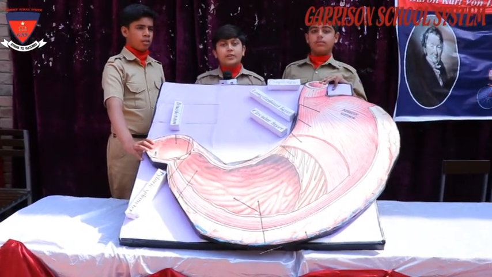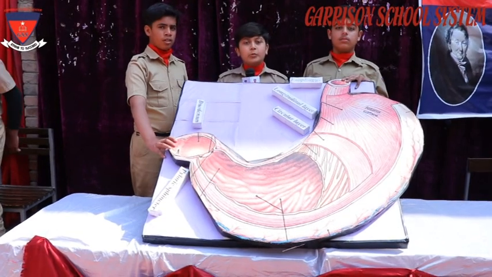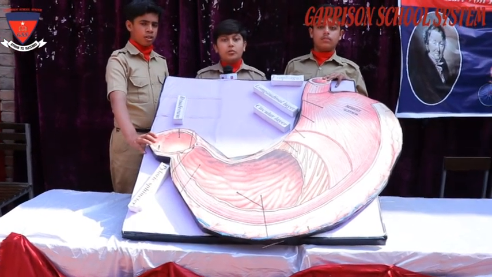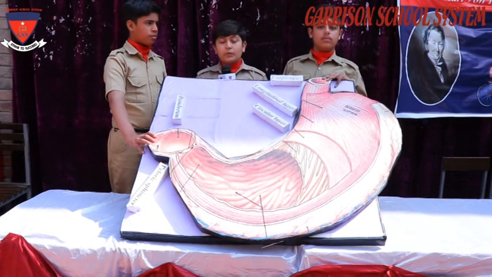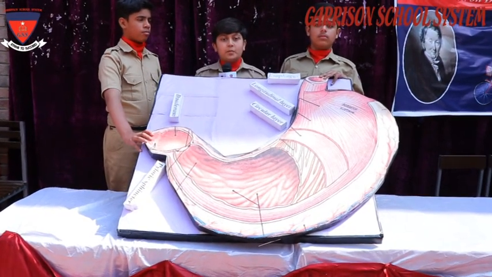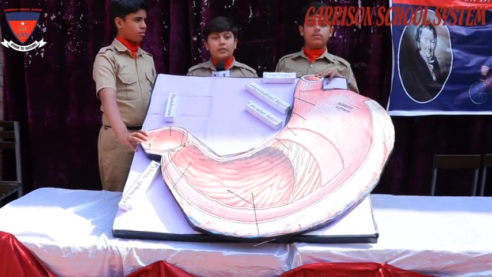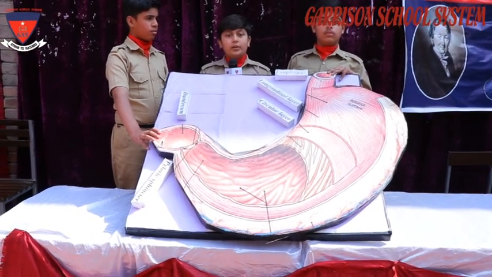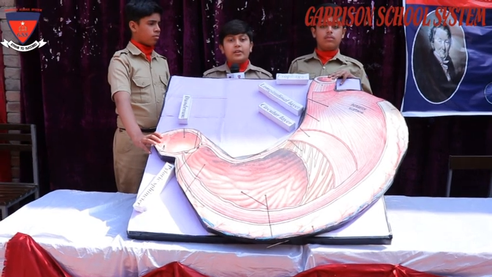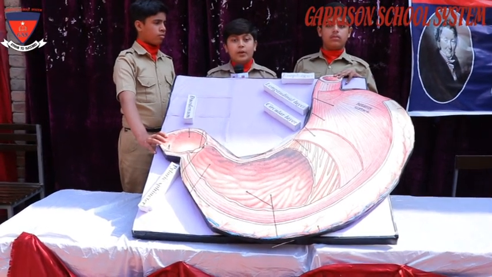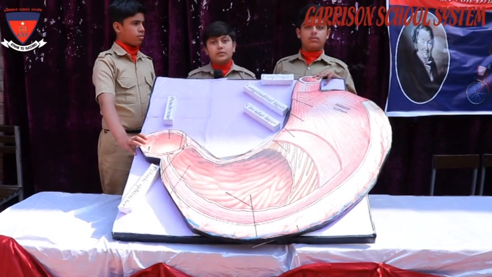My name is Talha Rafiq and I read in class 7 star. Welcome to Garrison School System Science Expo 2022. It is a beautiful model of the internal structure of the stomach. The stomach is a sac-like organ of the digestive system. It is present between the esophagus and small intestine, in the abdominal cavity. The stomach stores food and passes it into the small intestine.